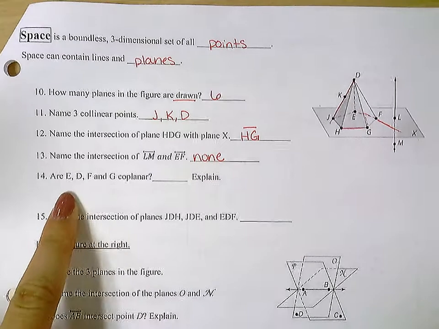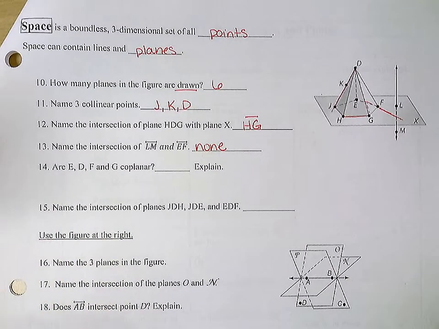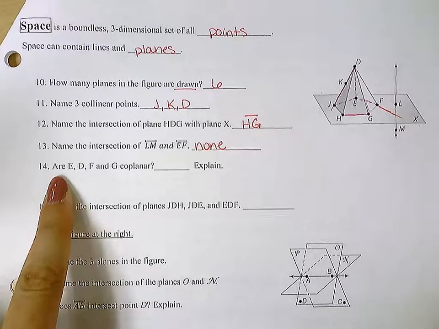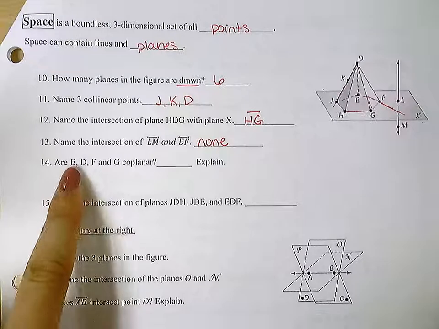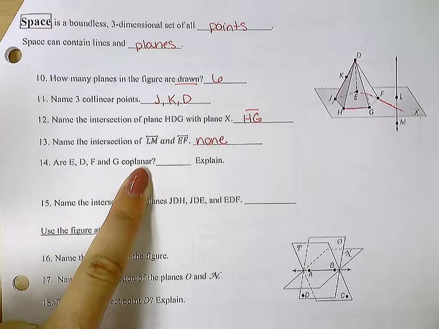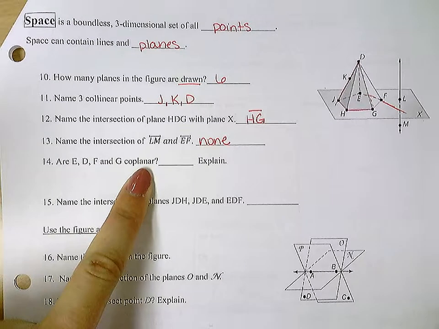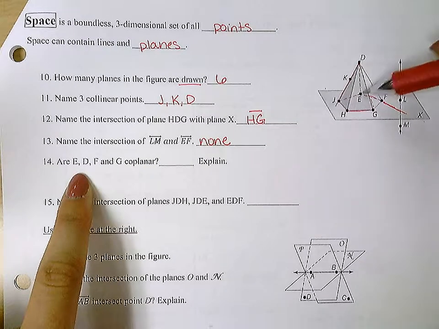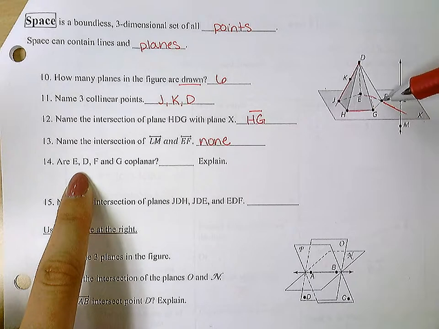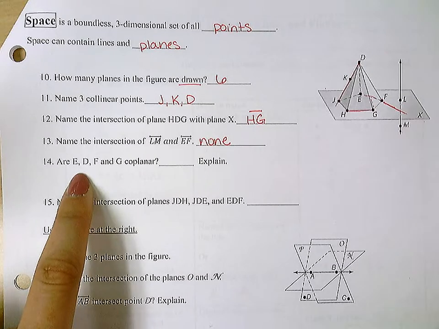Okay, this is the last one I'm going to go through because the other ones are pretty similar. So we have E, D, F, and G. Are they coplanar? Do they all lie in the same plane? Point E, D, F, and G, are they all in the same plane?